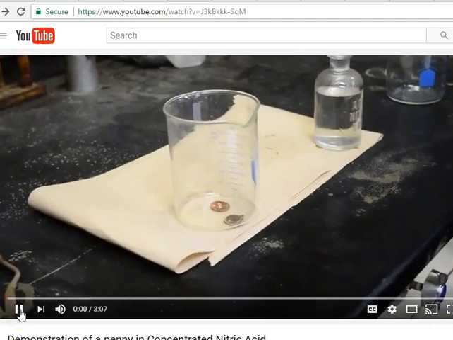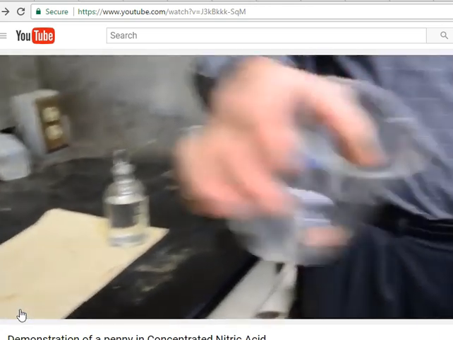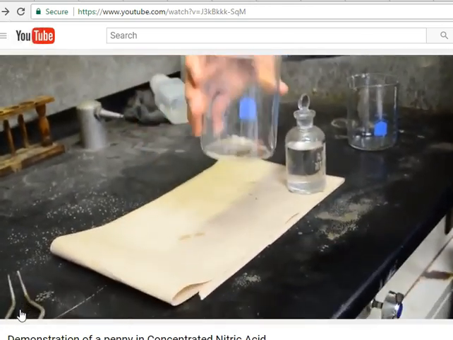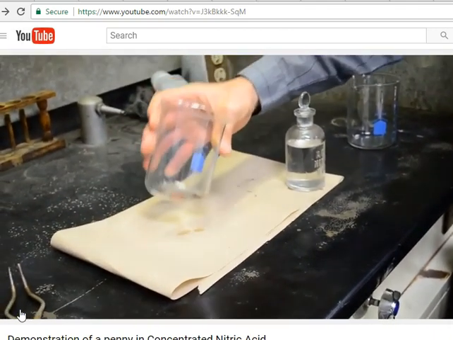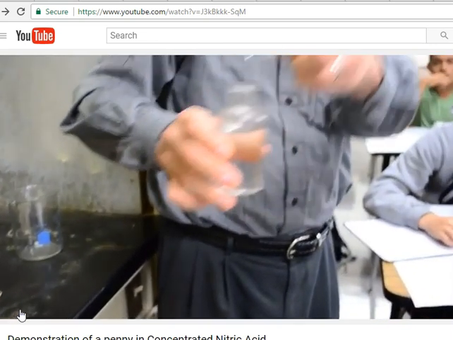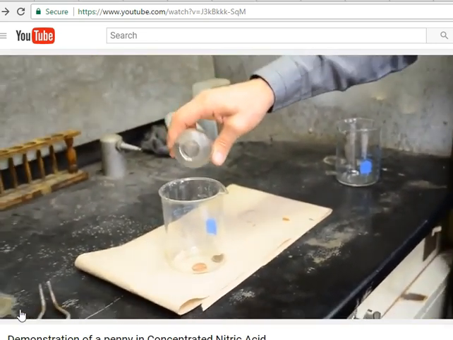Alright, what we're doing is we're going to take two pennies. One shiny, and the other one is pretty corroded. And I'm going to separate them here, and then I'm going to pour in some nitric acid. Nitric acid. Ooh, good stuff. Are you ready for this, folks? Here it is.